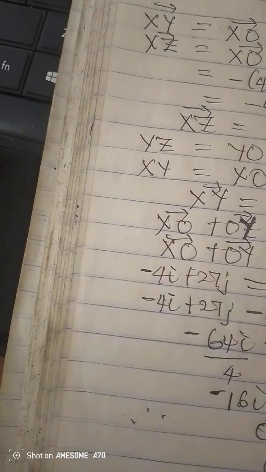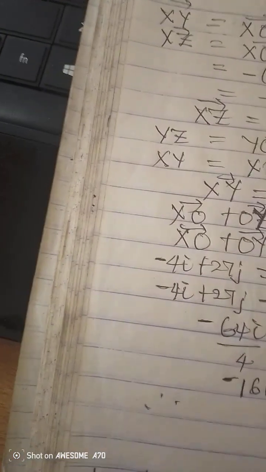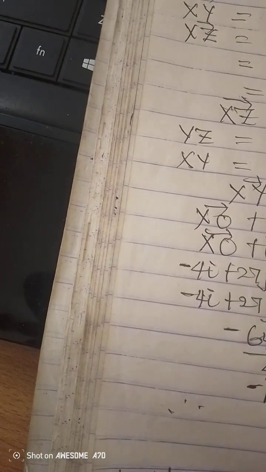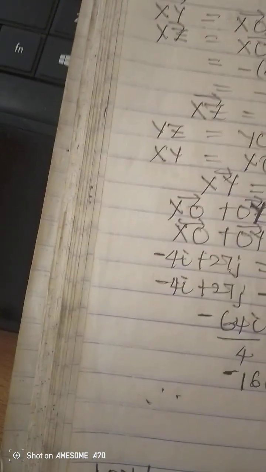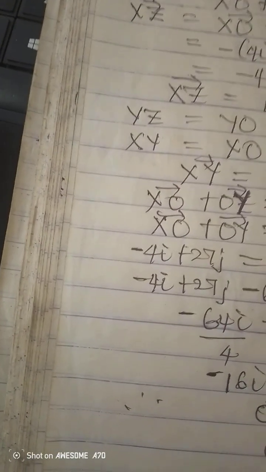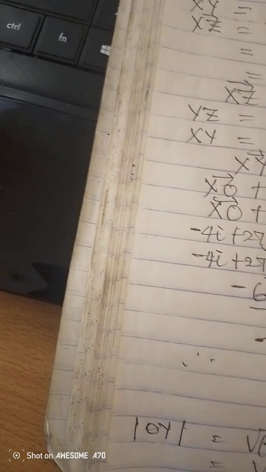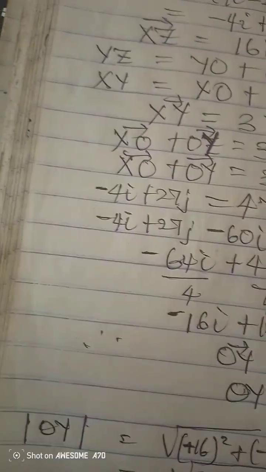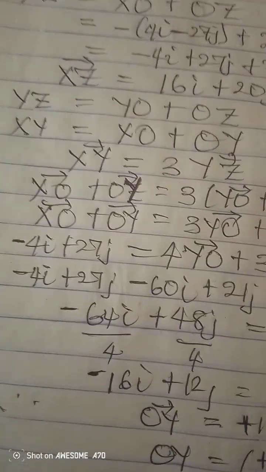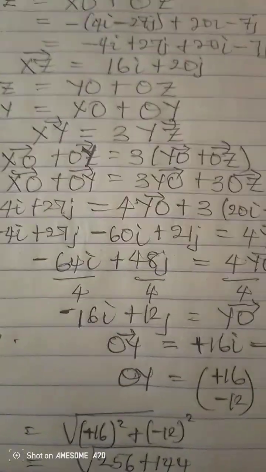16i minus 12j. So for the unit vector, we need to find the magnitude of vector OY, using Pythagoras theorem. We have 16 squared plus minus 12 squared, which is 256 plus 144, which is 400, that is 20. So the unit vector OY is 1 over 20 of 16i minus 12j. That's the end for that question.